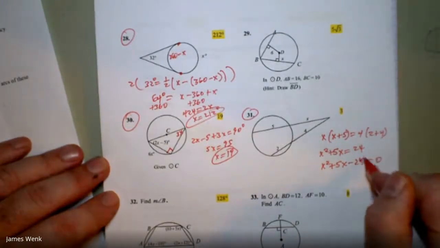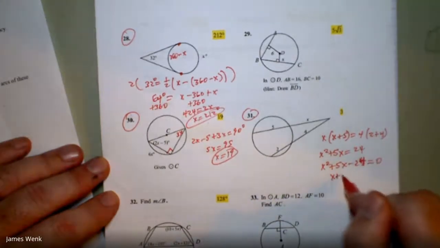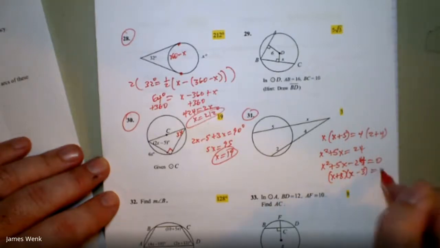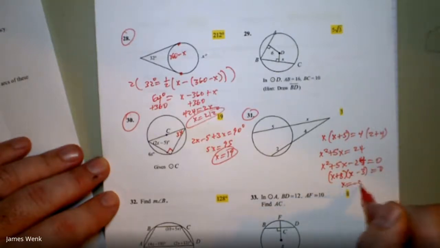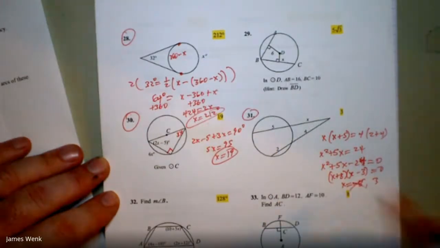Oh, this is 24, sorry. So 8 and 3, right? So is it x plus 8, x minus 3? I think so. Equals 0. X equals negative 8 or positive 3. There's no way x could be negative 8 because distance can't be negative, so we'll throw that one out. So it's just 3.